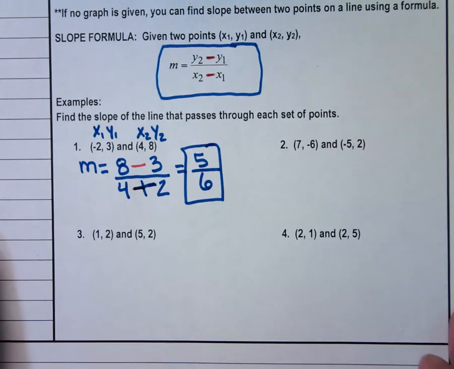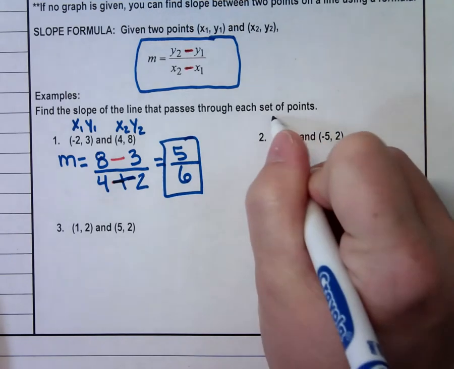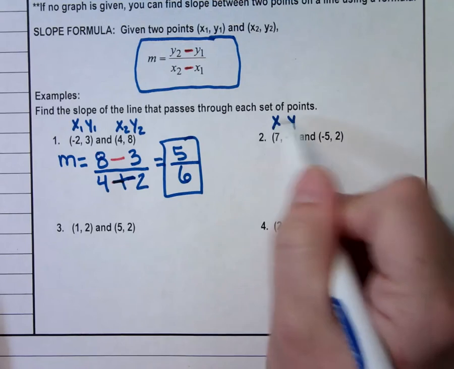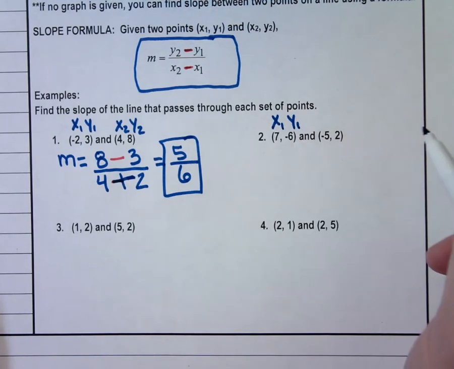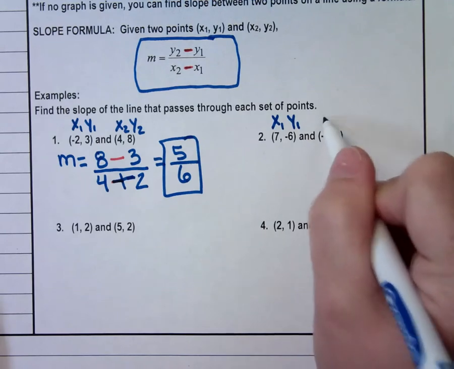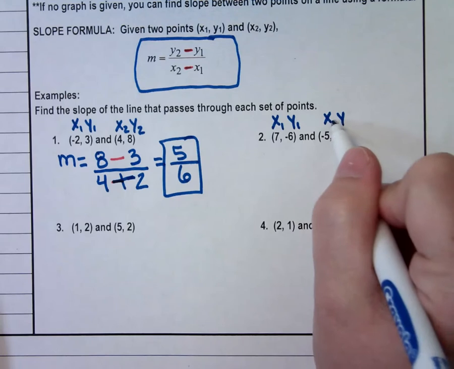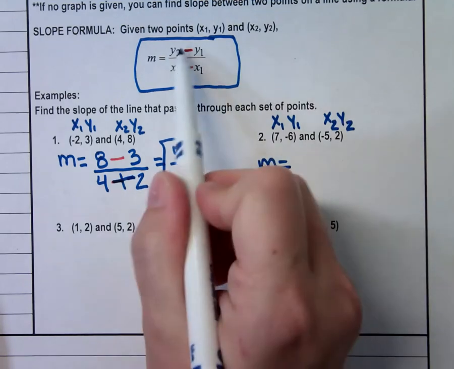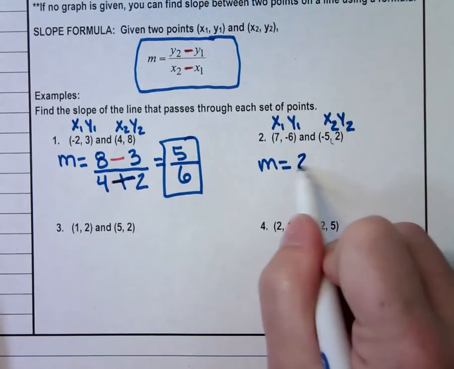It's very simple. Okay, I'm going to go ahead and label these again. My first number is always the x. My second number is always the y. Just like in the alphabet, x comes before y. Since this is my first point, I call it x1, y1. In the second ordered pair, my first number is the x. My second number is the y. And because it's my second point, I call it x2, y2. Now let's just do what our formula says. It says take the y2, and our y2 is a 2.